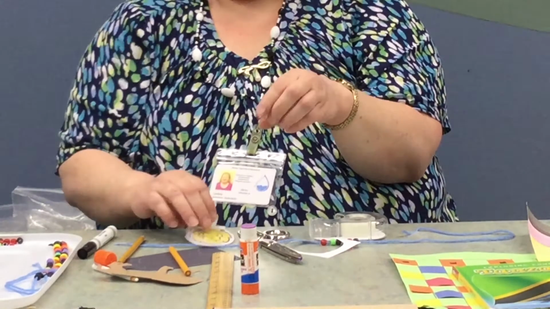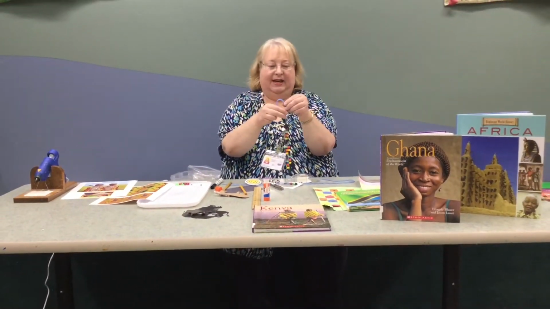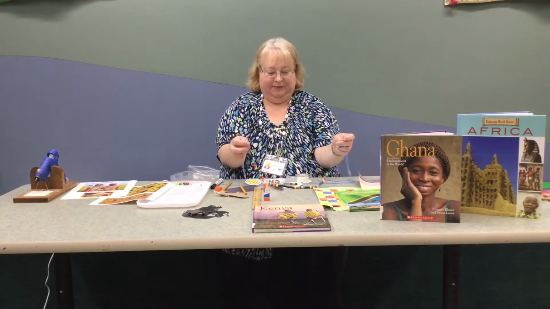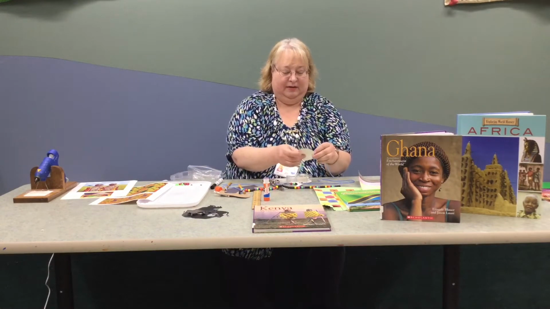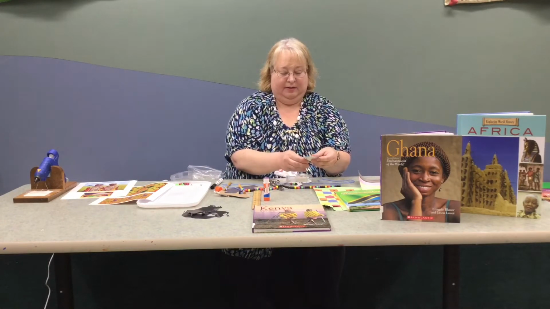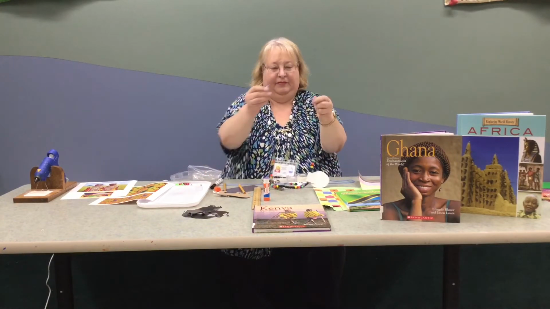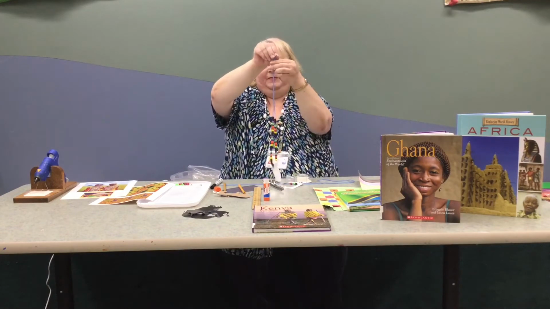All right, so earlier I was working on my necklace. Got a nice string of beads here with different colors. And I'll put our lion pendant on. It goes over the beads quite nicely.